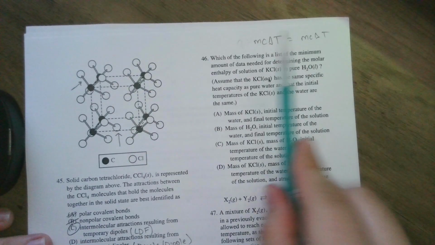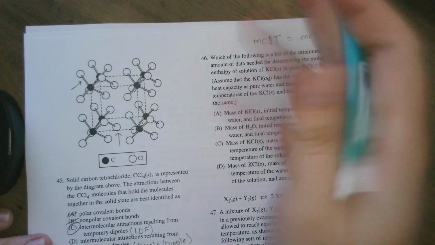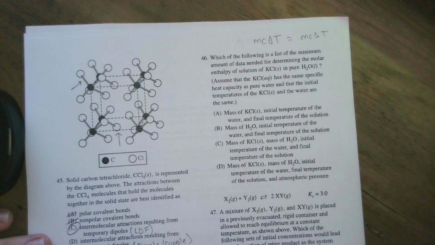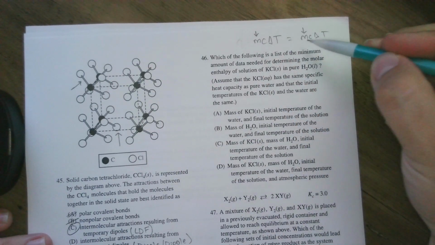The m c ΔT of the solid and the m c ΔT of the water will equal each other, because the amount of heat lost by one thing is gained by the other. And this is all the info I need. I need the mass of the solid and I need the mass of the water.